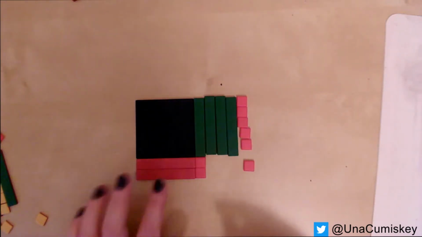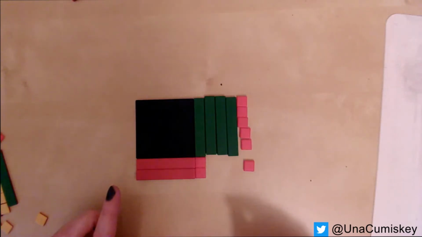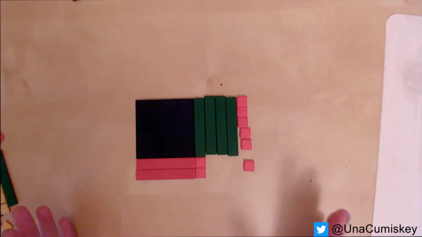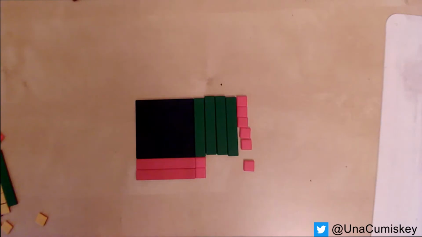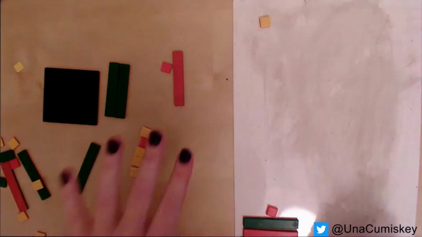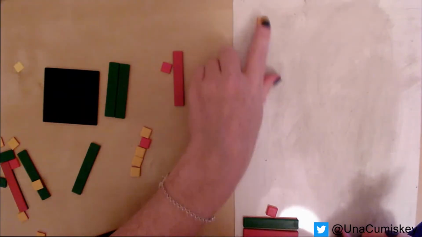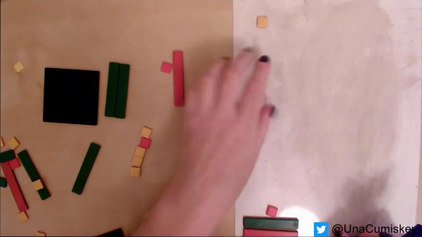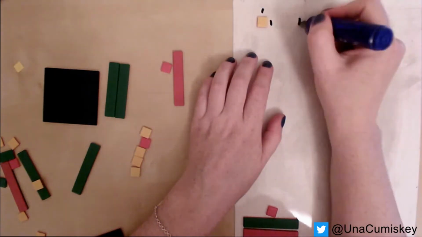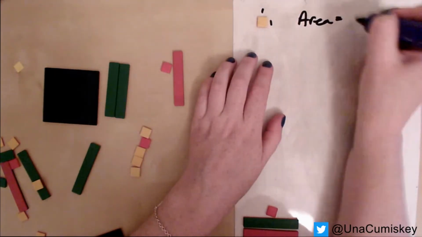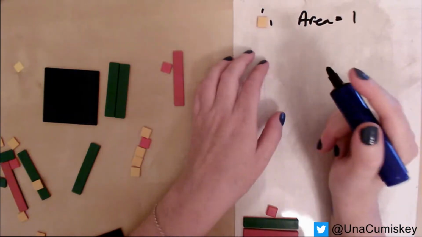Manipulatives are supposed to support students in making a mental representation of the abstract world. If a student is just confused, you're wasting your time and theirs. But thankfully, the explanation is pretty simple. Each tile represents an area. The small yellow tile here is a square of length and width of 1 unit. So therefore its area will be 1 unit squared.